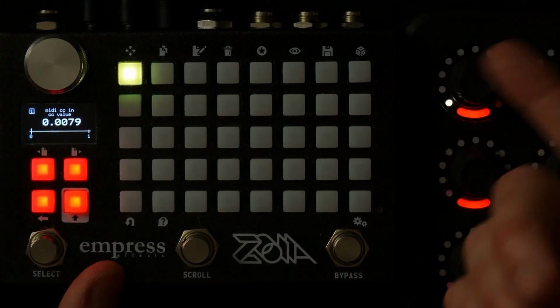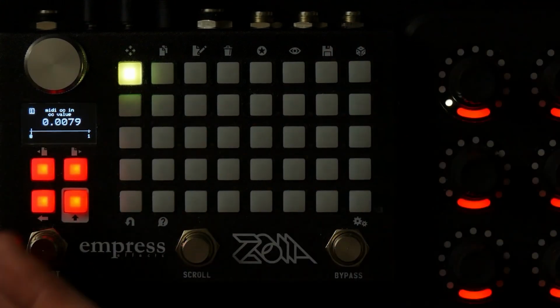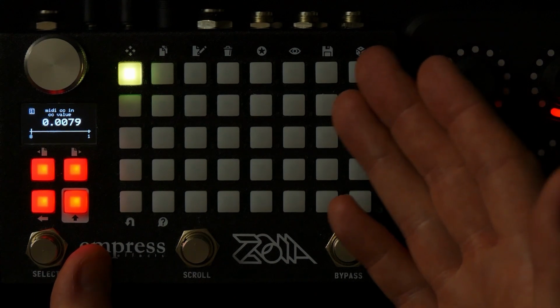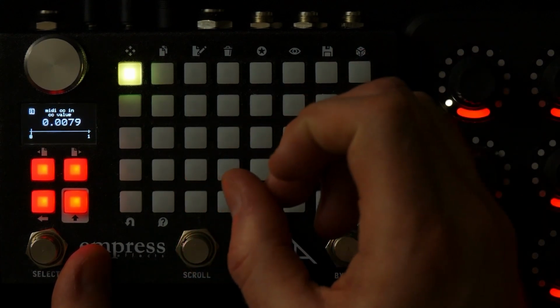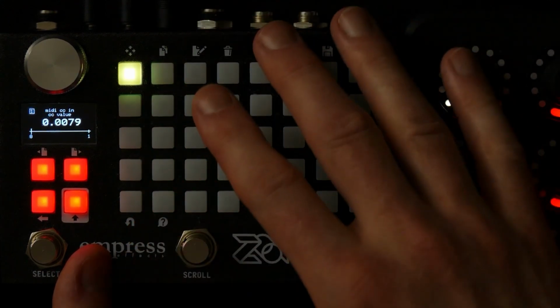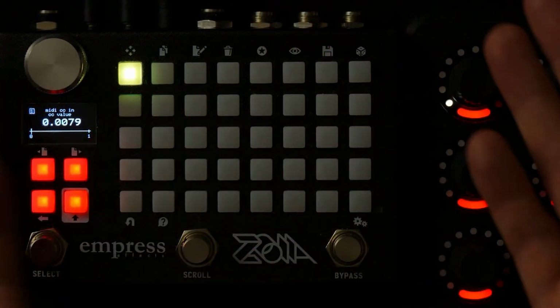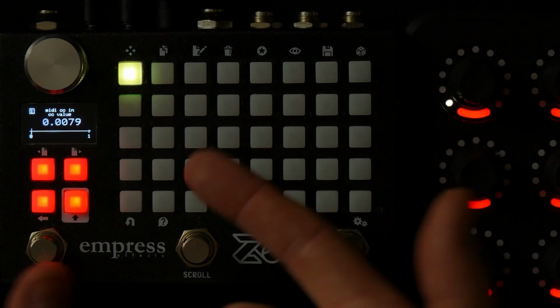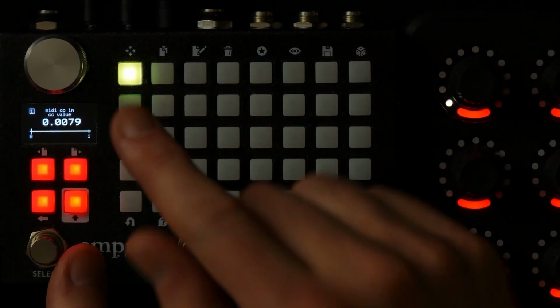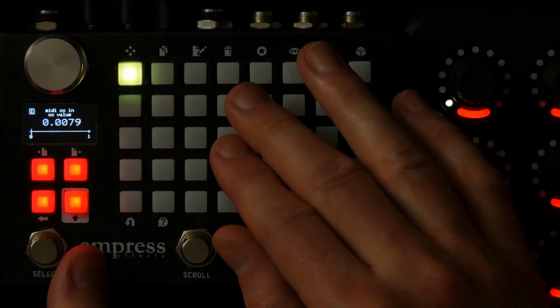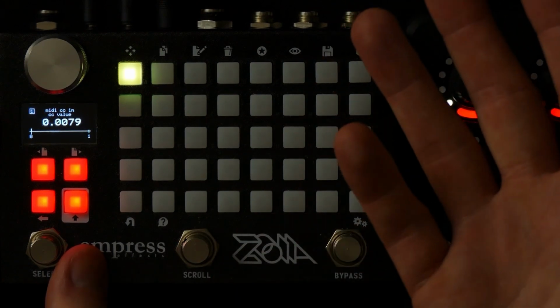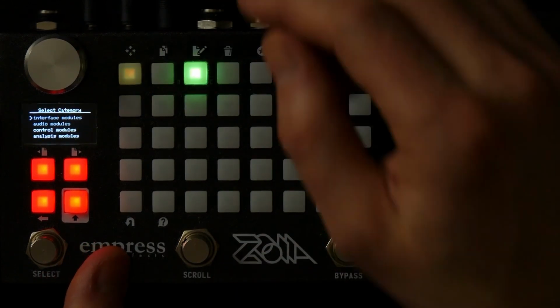But sometimes you want to convert this value into something that is more useful to your patch. And this is also true of any other time when you have a certain value that you want to convert to something else and you want to use a different range of values for a different module, for example. So let's just, as an example, say that we want to convert this into the precise note values on the Zoia. So I'll just show you that now.